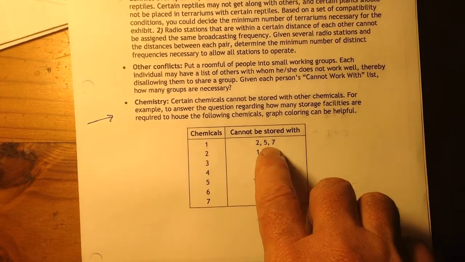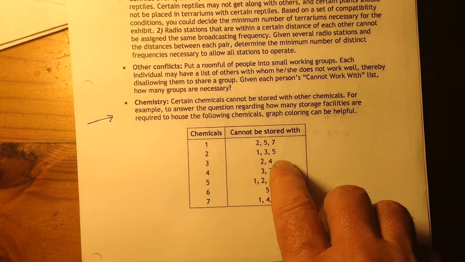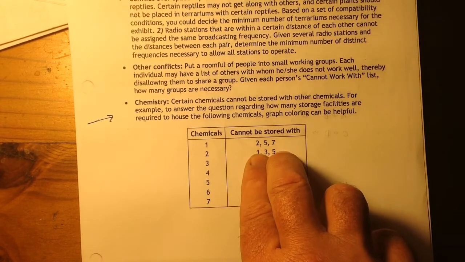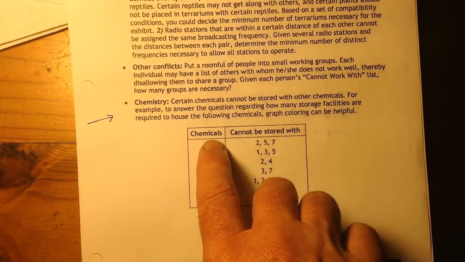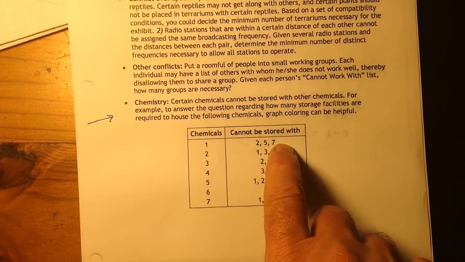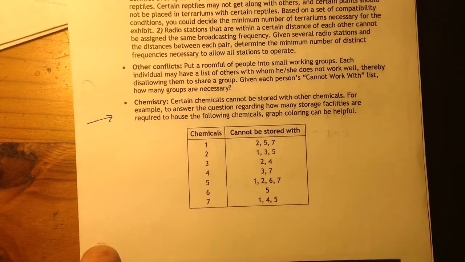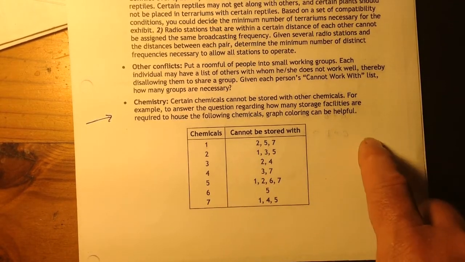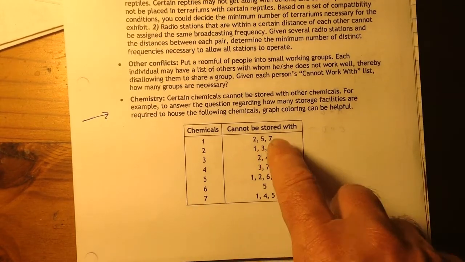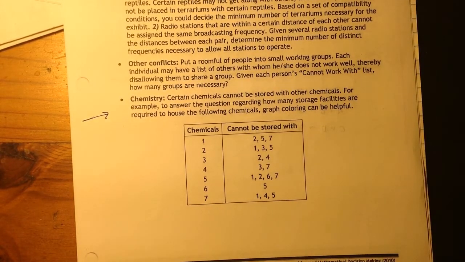But 2 and 7 are okay together. So make a graph, 7 points. Connect the edges of the ones that cannot be stored together. And then your chromatic number will be how many storage facilities you're going to need.